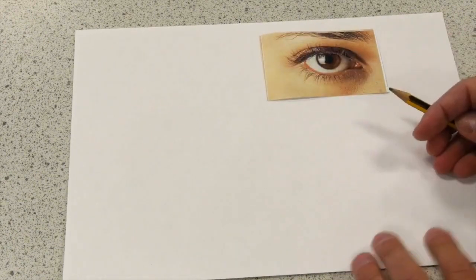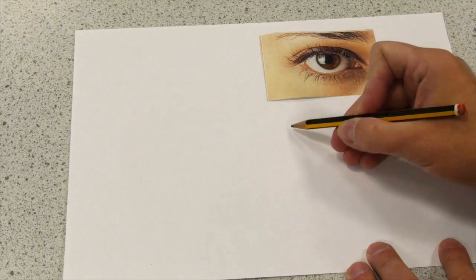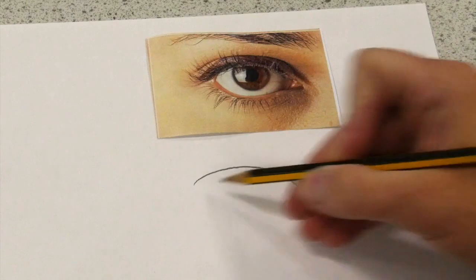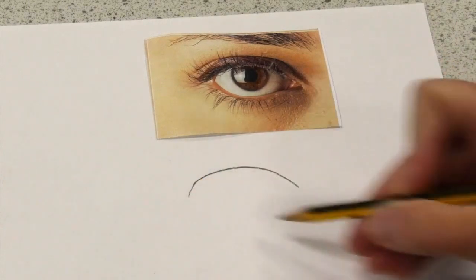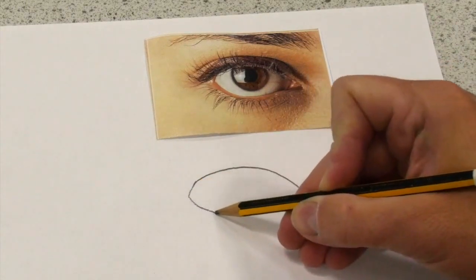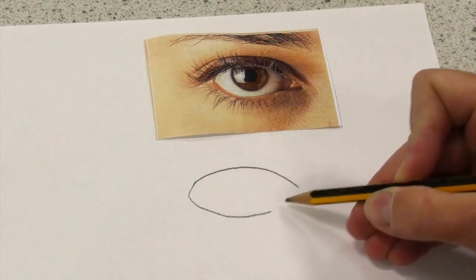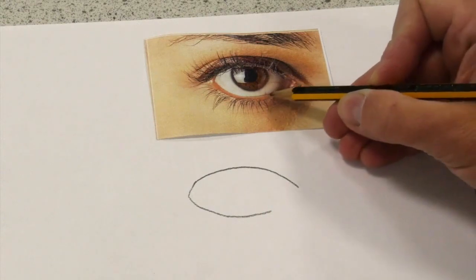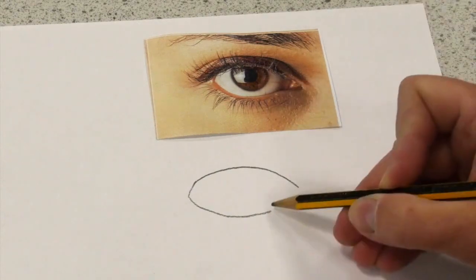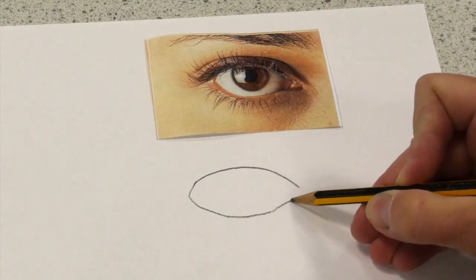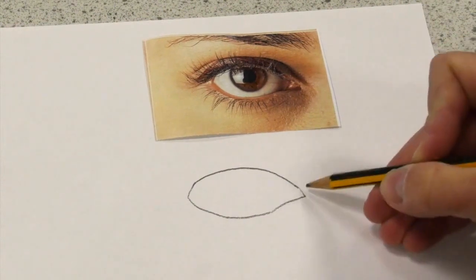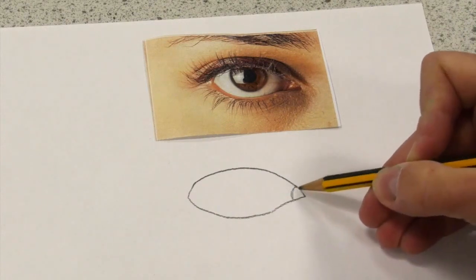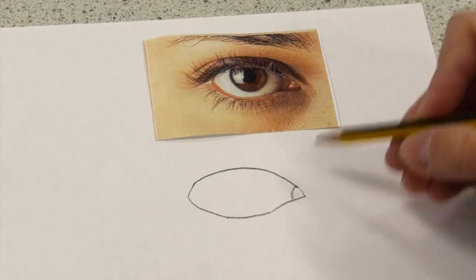First thing is think about the eye in the shape of a rugby ball. Probably a little bit more like an American rugby ball with pointed edges, but here, instead of going round, where the cheek pushes up against the inner section, it tends to curve a little bit. In the corner, we have the shape of a tear duct. This varies for every person.